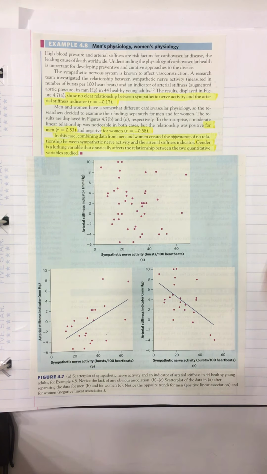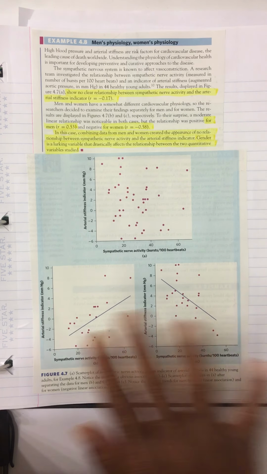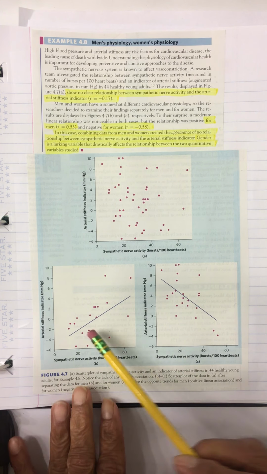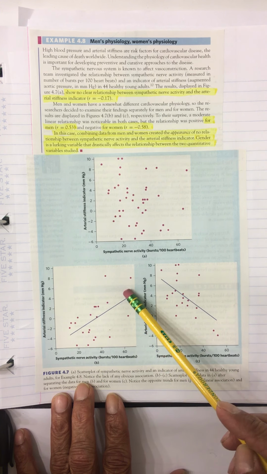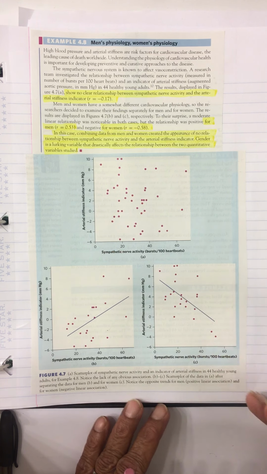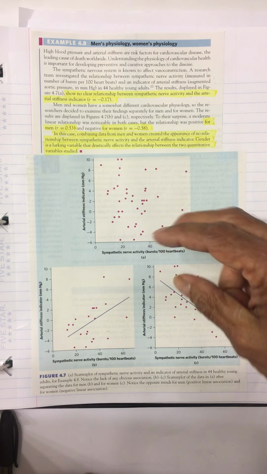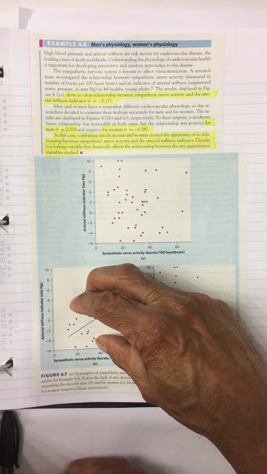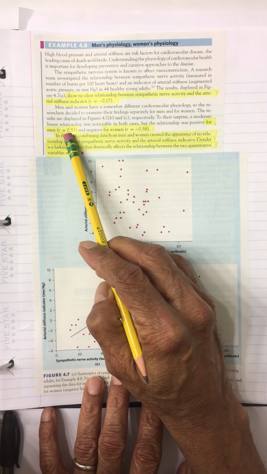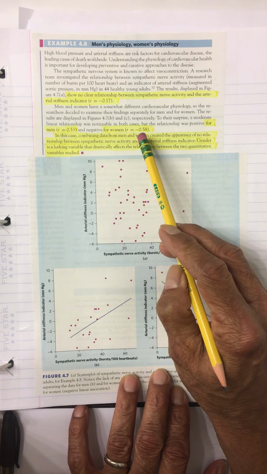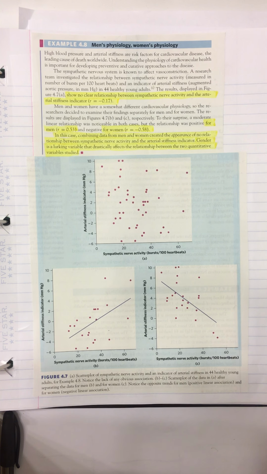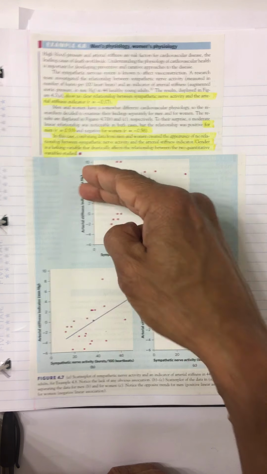But if you separate the data, male and female separately, this is for the male, so there's a positive trend in this data. And for female, there's a negative trend. For the male data alone, the R value is positive, 0.53. For the female, it is minus 0.58. So what happened is that gender plays a very big role in the connection between these two variables.